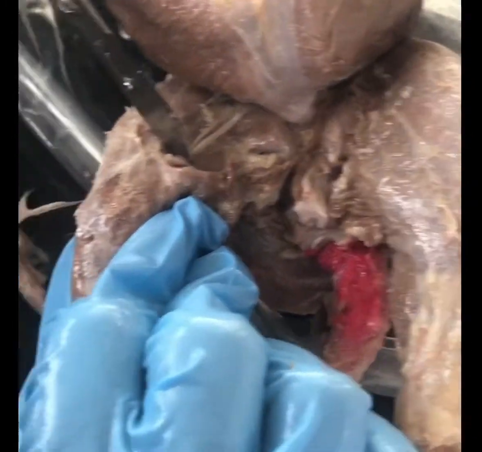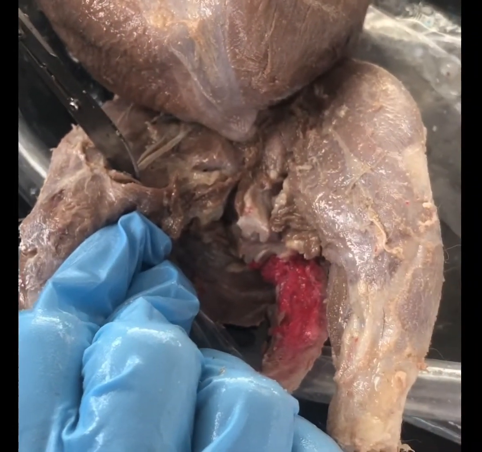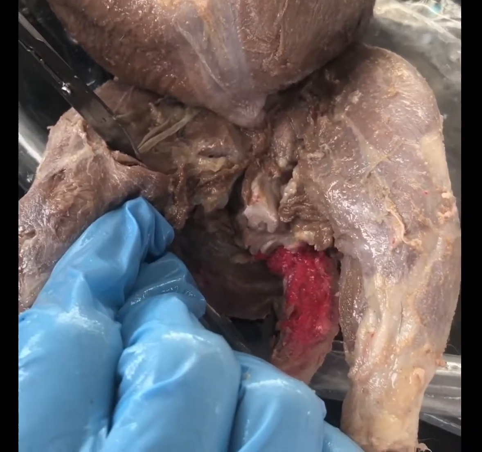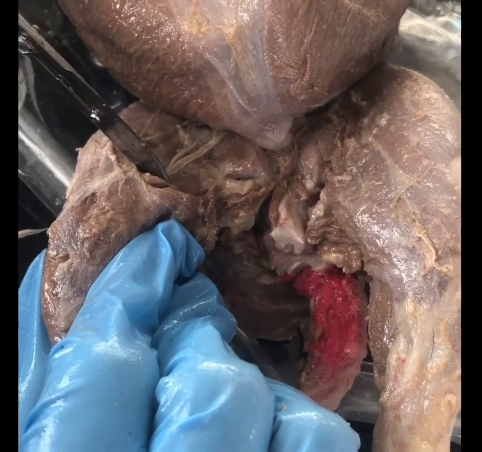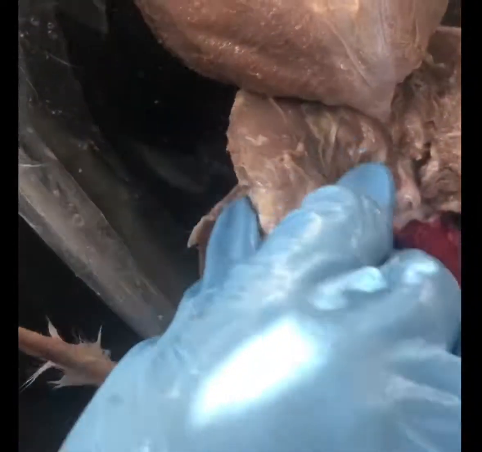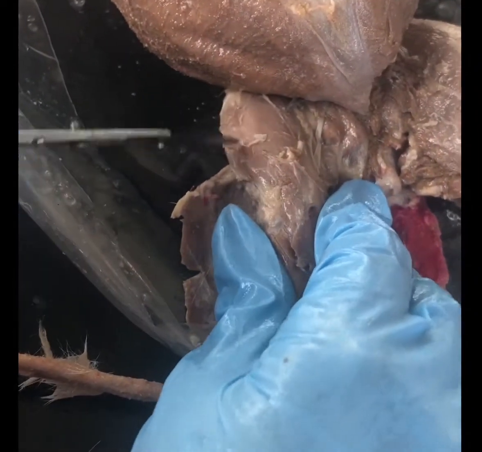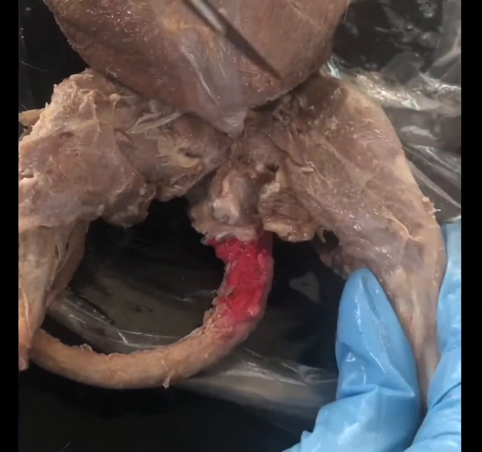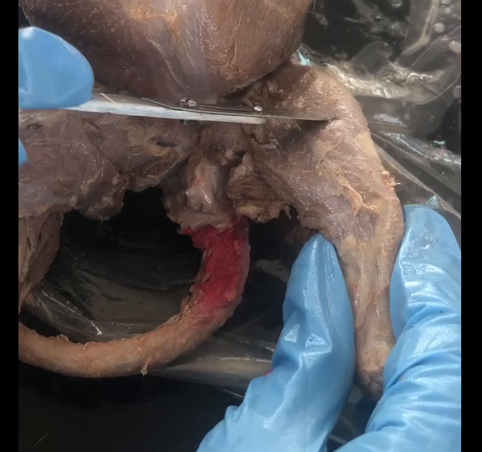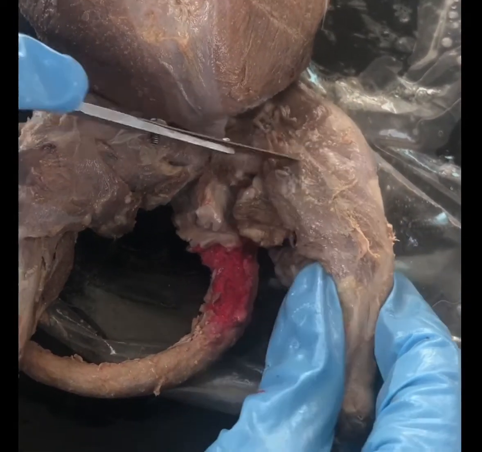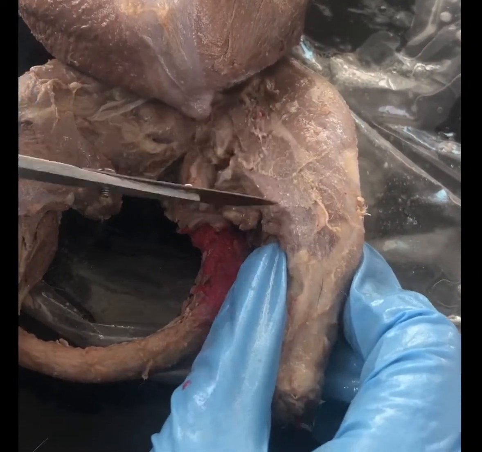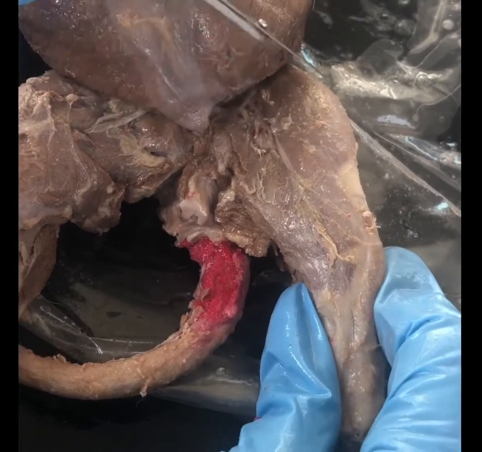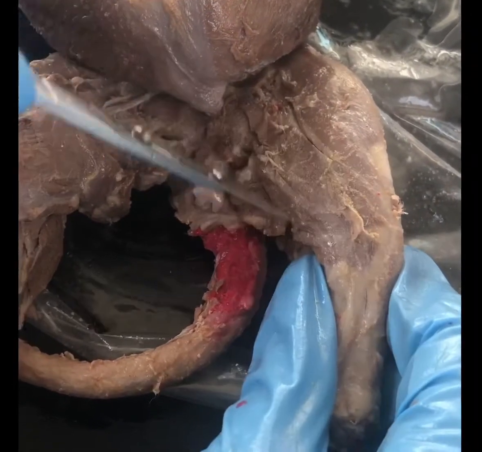The tensor fasciae latae, which adducts the thigh, is on the top. It's basically the top outer thigh, so it'd be like up here. The gracilis is right next to the sartorius, so it's right here, the gracilis right here. So this is the sartorius, this is the gracilis right here.